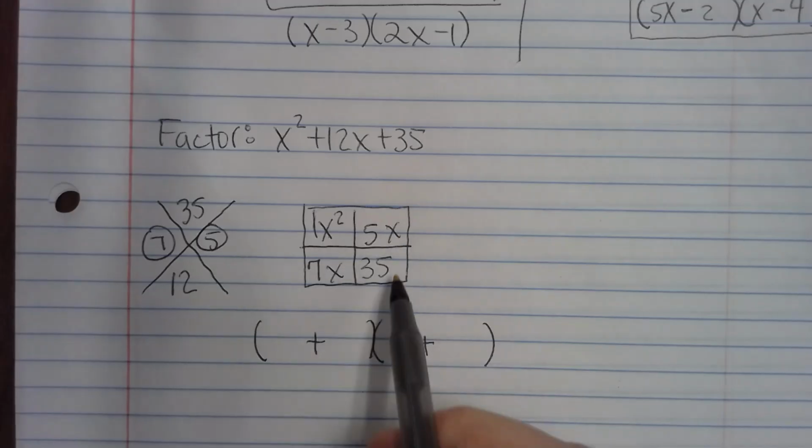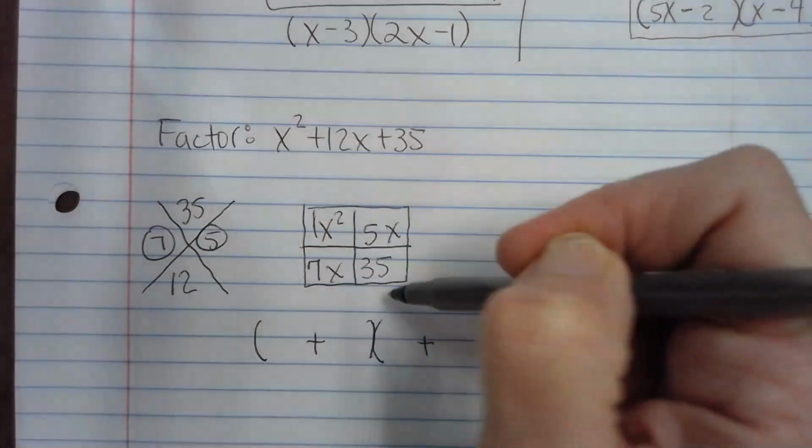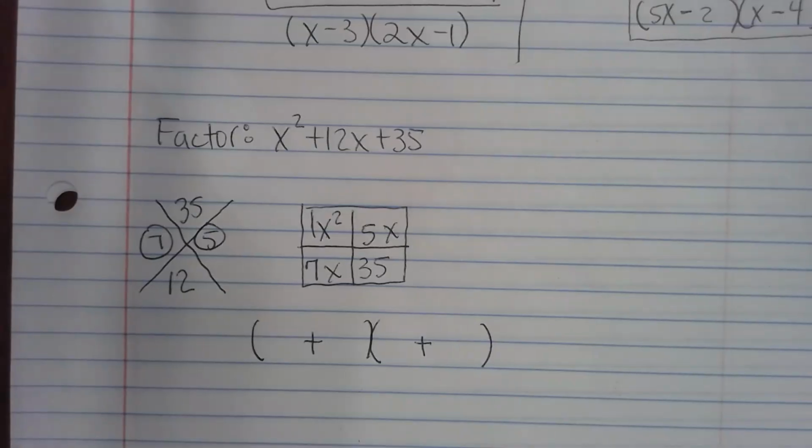All right, I want you guys to try to do greatest common factor, greatest common factor.